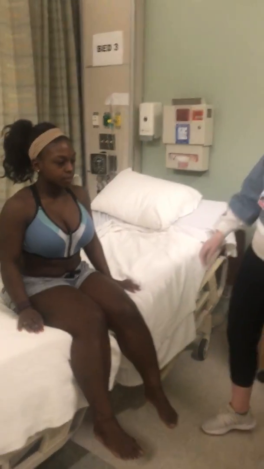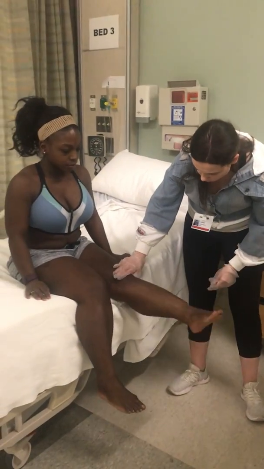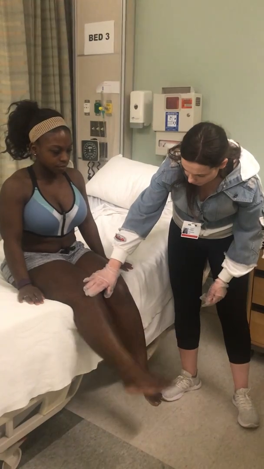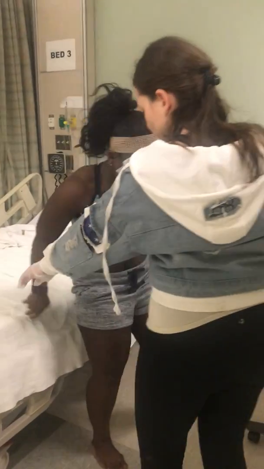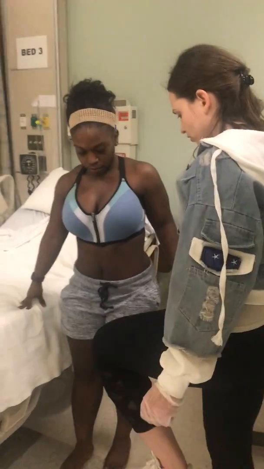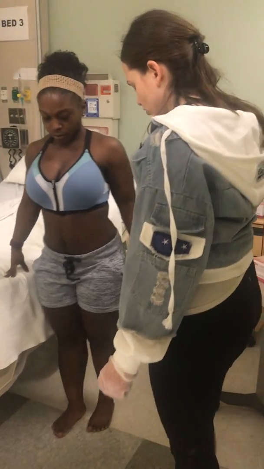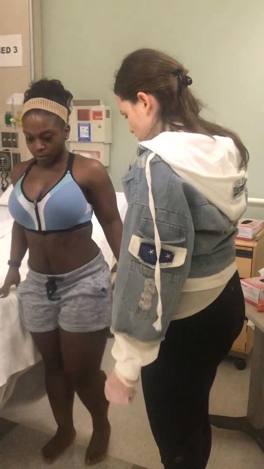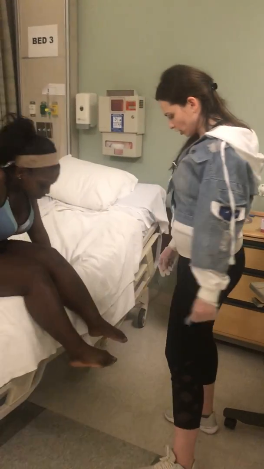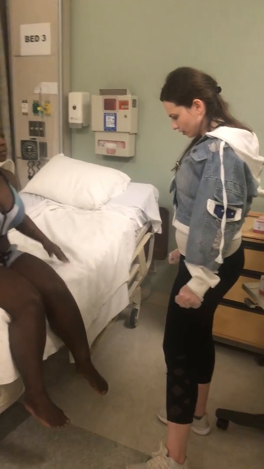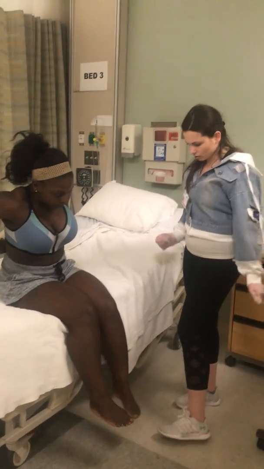Now I'm going to go ahead and do knee range of motion. Can you go up, here, down, up, and down? Okay. Can you stand up for me? You can hold the bed and just like that. Okay. And your range of motion on the knees is good. You can sit. So I checked your pedal pulses, edema, radial pulse is good.